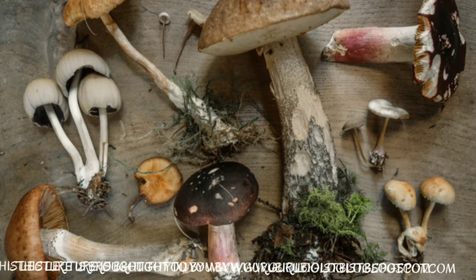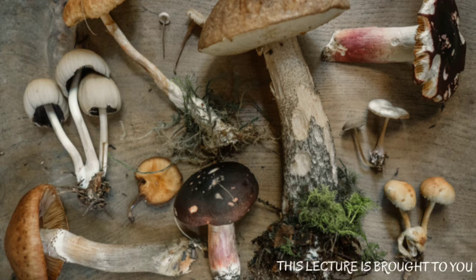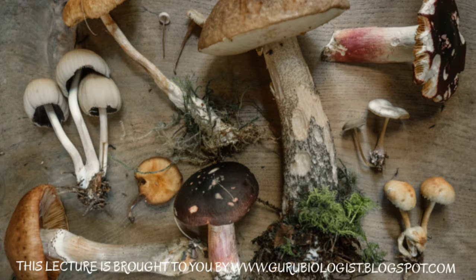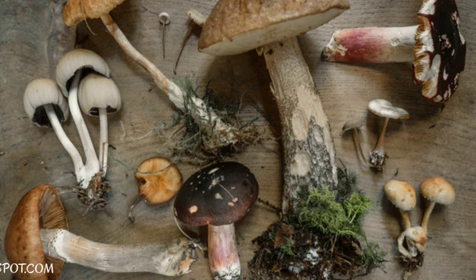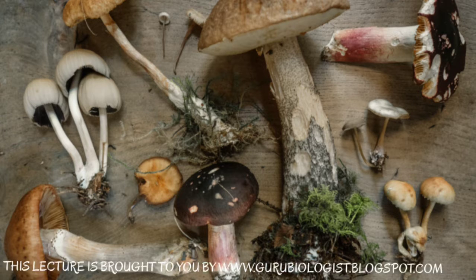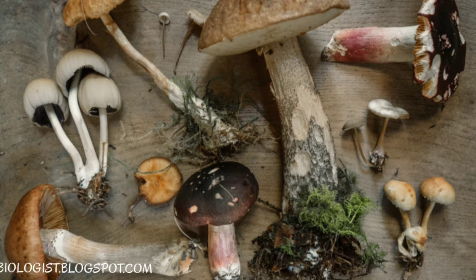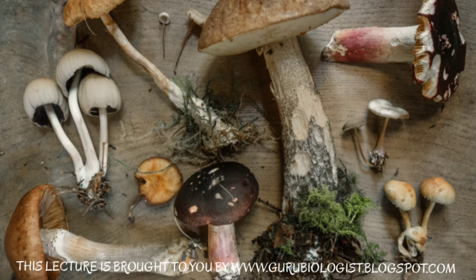Species are collected in genera, and genera in families, and families have the suffix aceae. Order has the suffix ales, and then the class, mycetes.